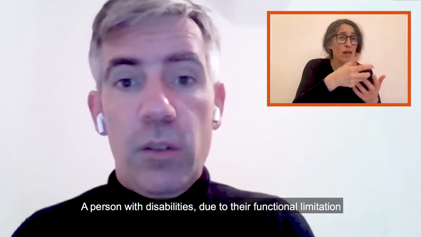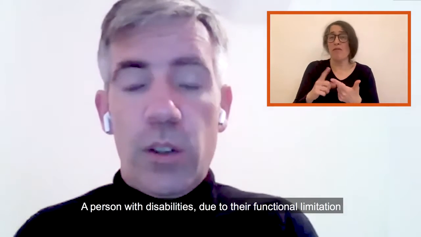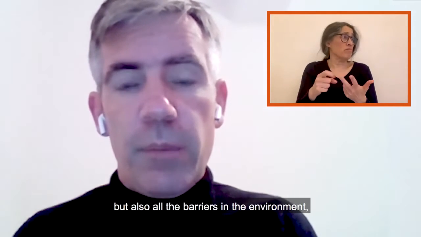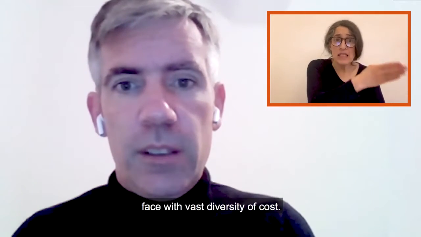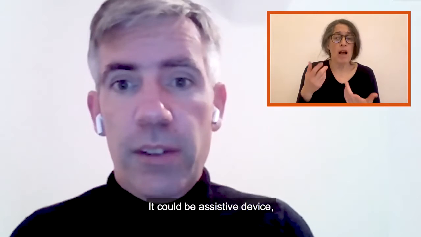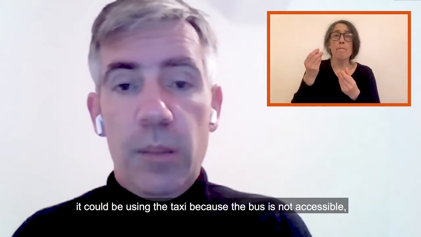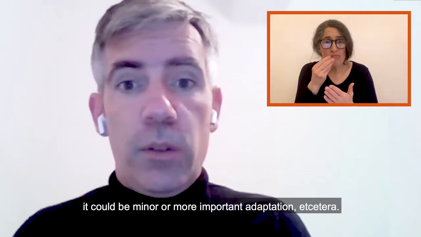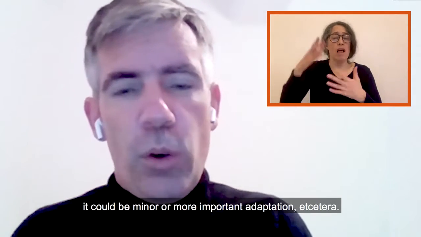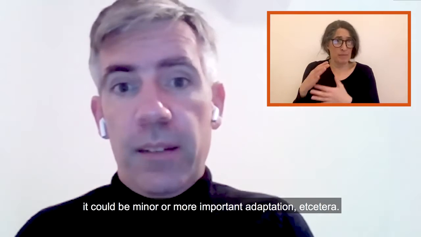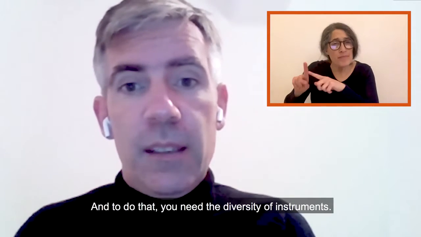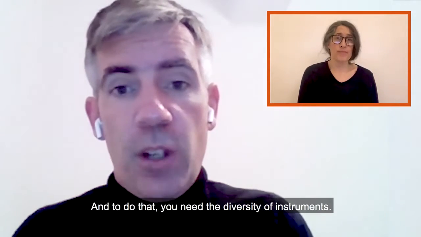Persons with disabilities, due to their functional limitation, but also all the barriers in the environment, face a vast diversity of costs. It could be an assistive device, it could be personal assistance, it could be using the taxi because the bus is not accessible, it could be minor or more important home adaptation, etc. And to do that, you need a diversity of instruments.